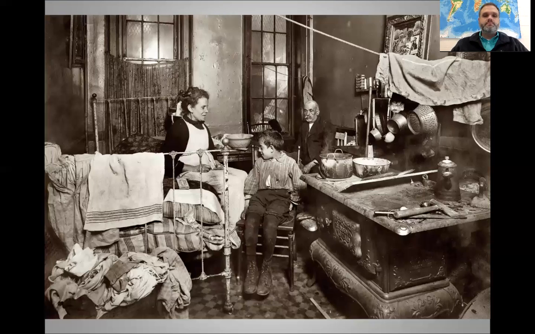Well, that would have been a wood burning stove. And that not only served as the cooking surface for the home, but also as the source of heat for this home. So you can kind of see how filthy and dark this particular apartment looks.